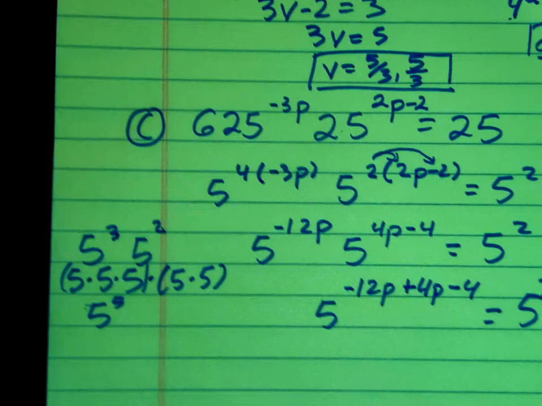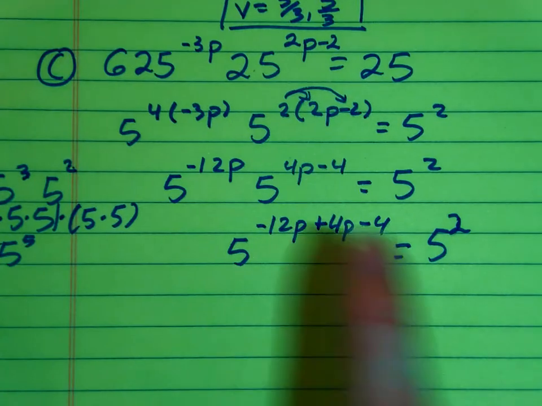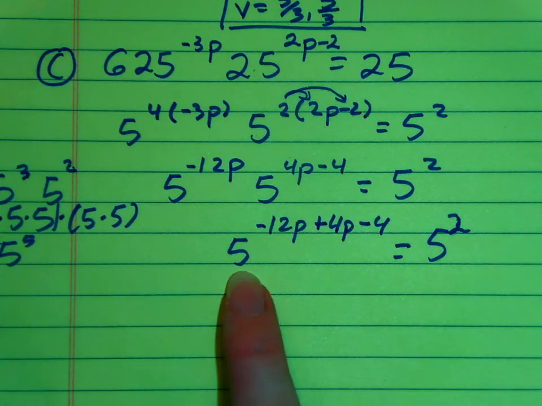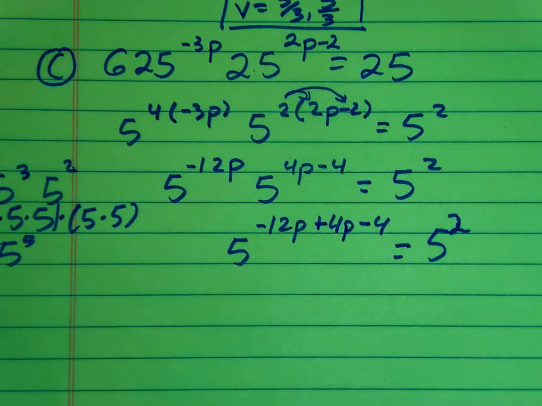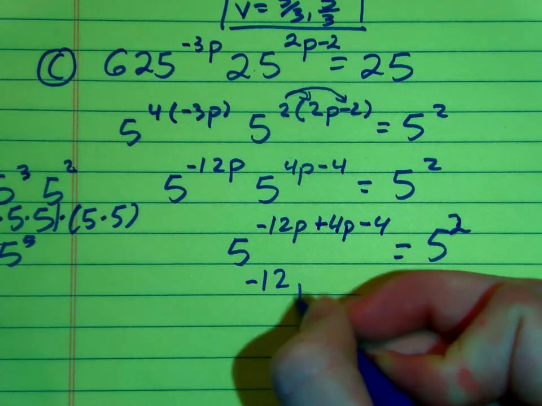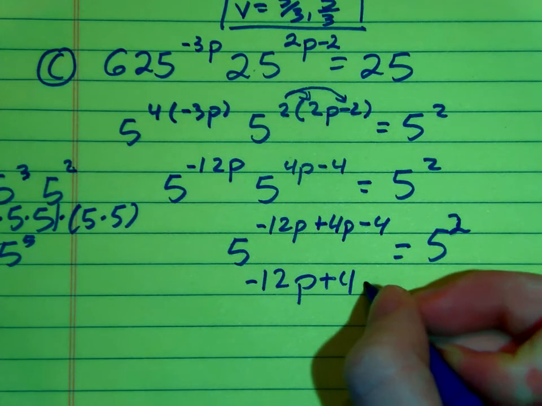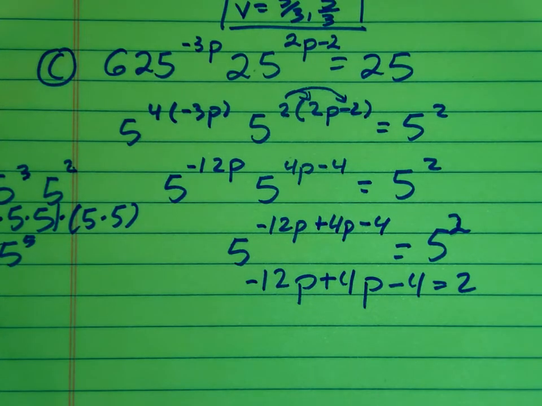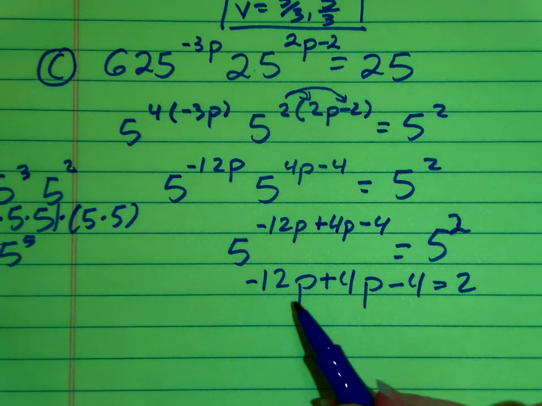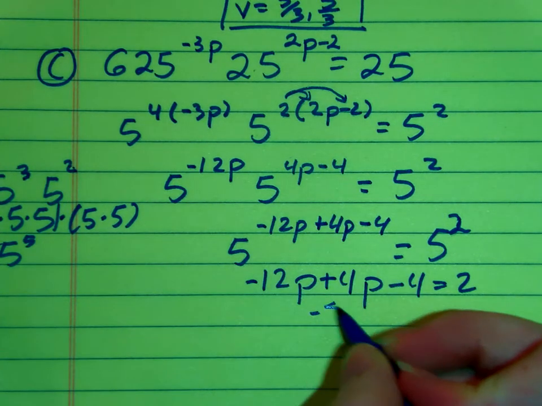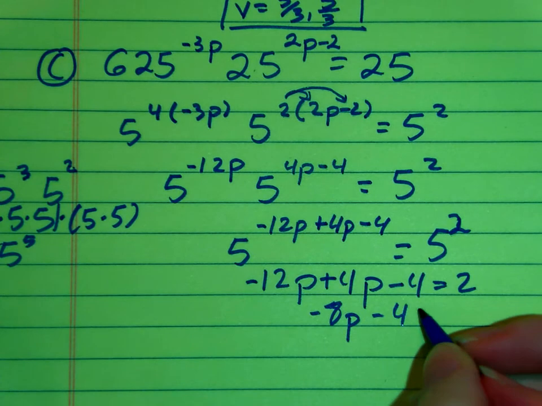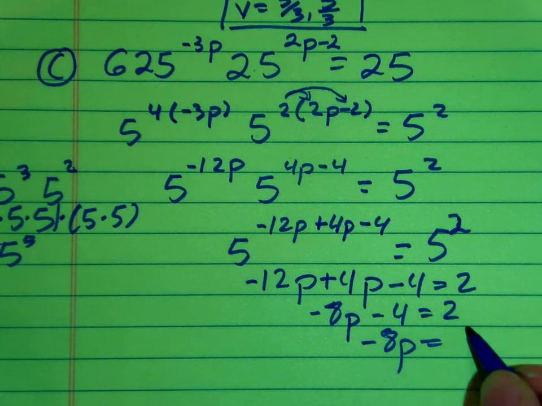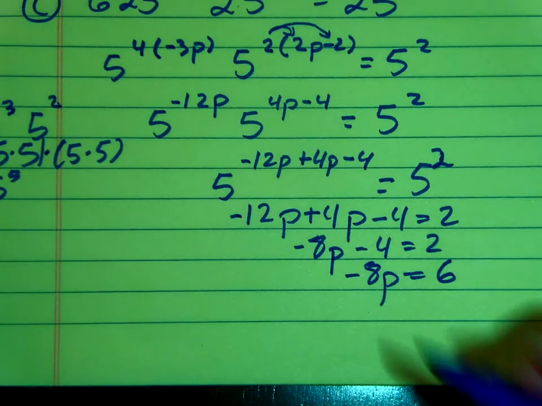Now this looks like my other problems because now I have a common base, so I know 5 squared equals 5 to some monstrosity. So let's go ahead and set the monstrosity equal to 2. Now this is an Algebra 1 problem. I can simplify from here. Negative 12p and 4p combine to make negative 8p minus 4 equals 2. Go ahead and add the 4 to the other side, and then divide by negative 8.